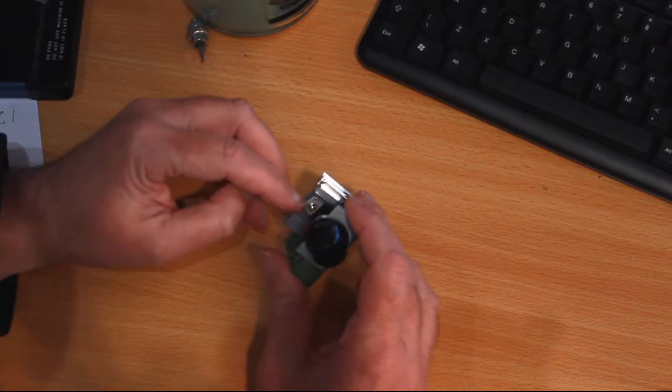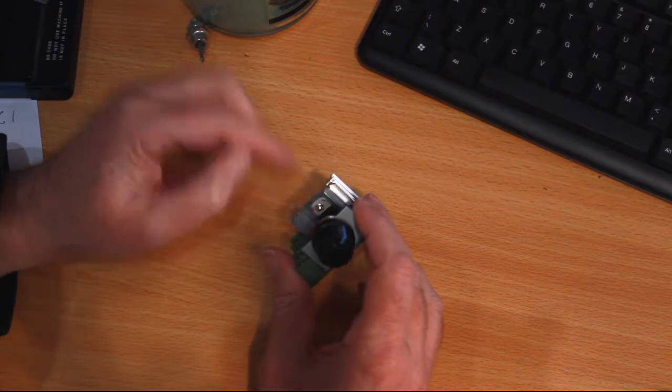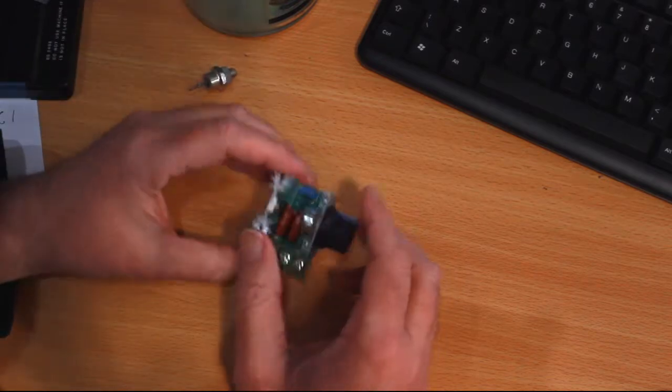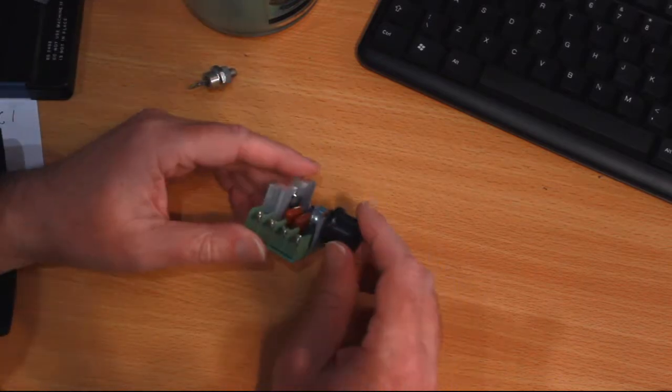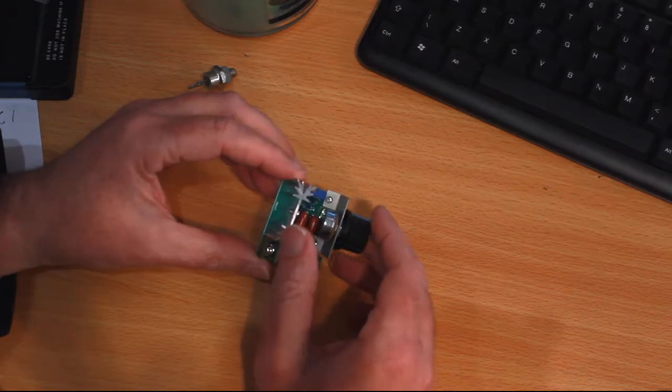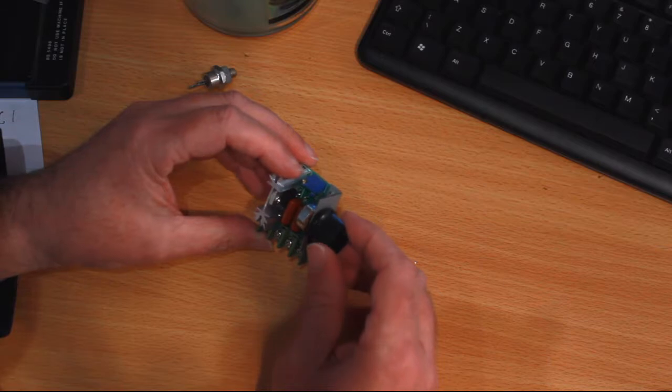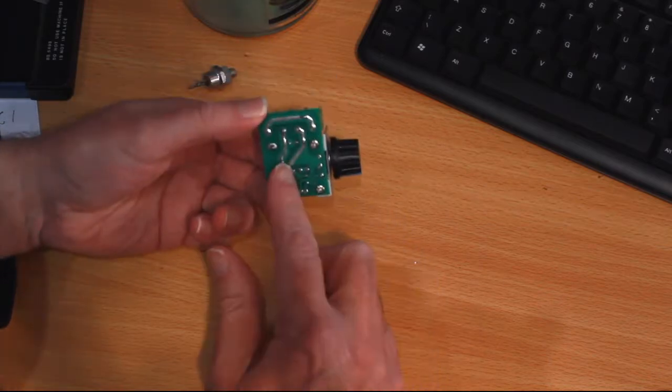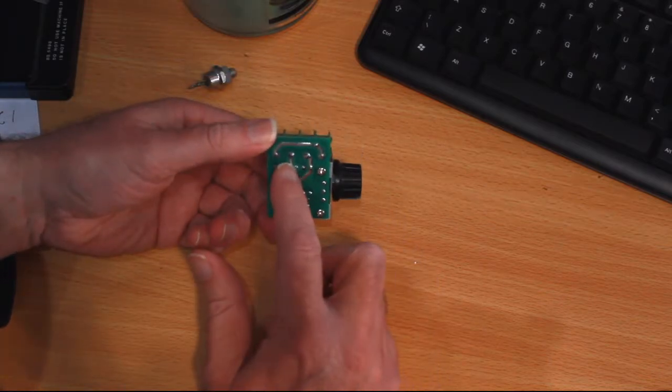There's a different package. That's a triac in a different package to the stud mount, and a small heatsink. Would I run this at 2 kilowatt? Not continuously, no. It's a very, very small heatsink. And the tracks, you want to pull 10 amps through these?